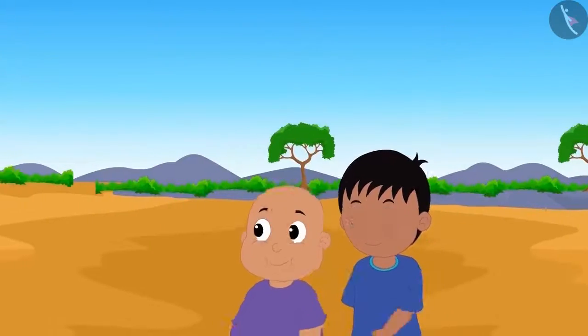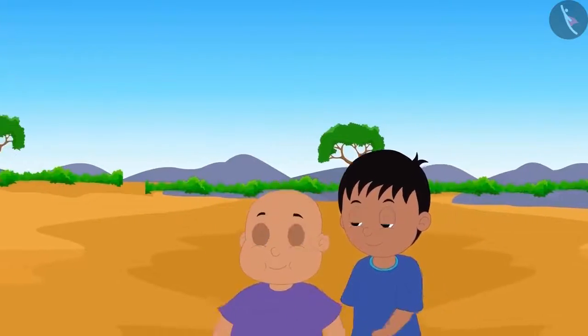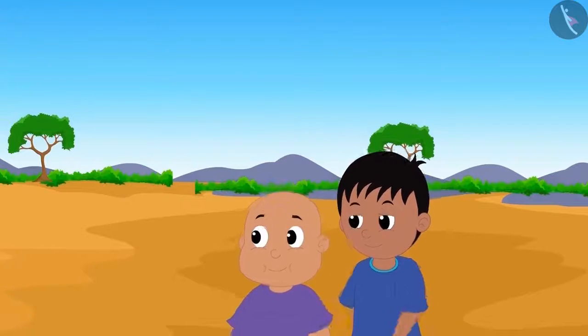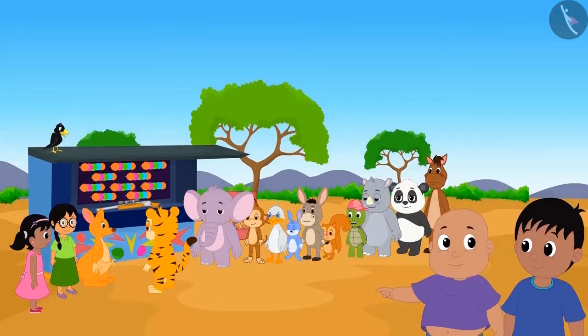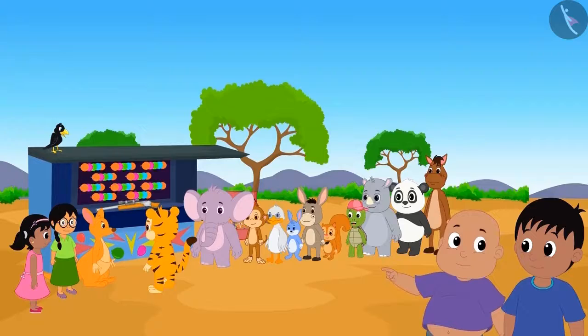While going around the fair, Raju and Bablu stopped at the game stall, which had the balloon bursting game. Bablu asked Raju, why not buy tickets to this game for themselves and for their friends?